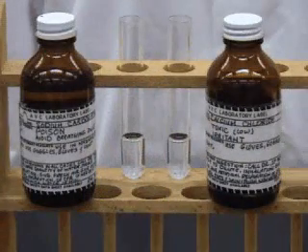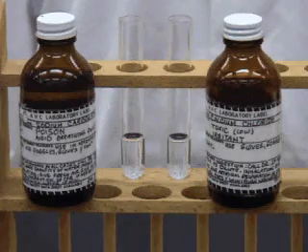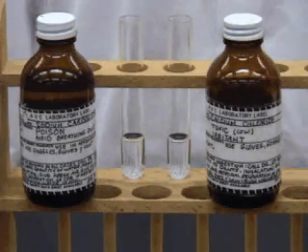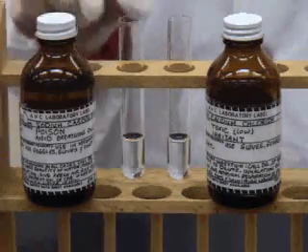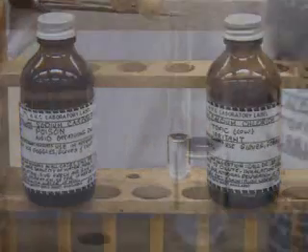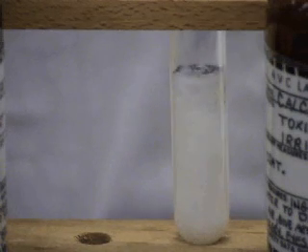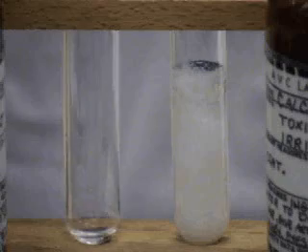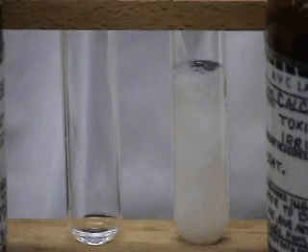Record your initial observations for sodium carbonate solution on the left and calcium chloride solution on the right. We'll now mix those solutions. Record this observation.